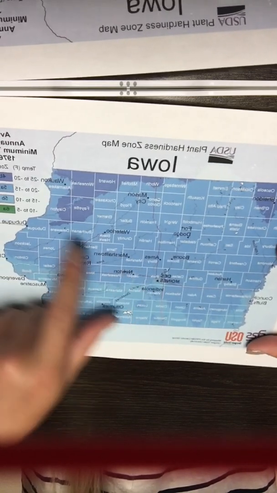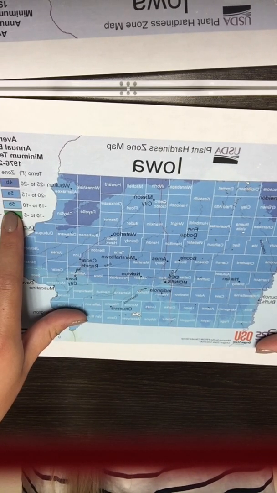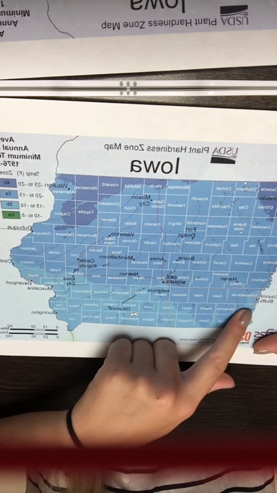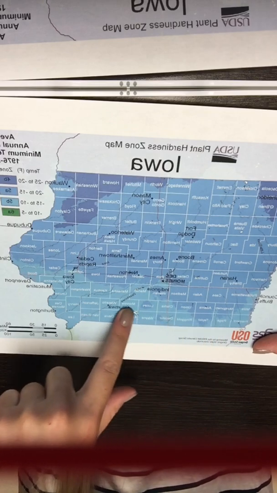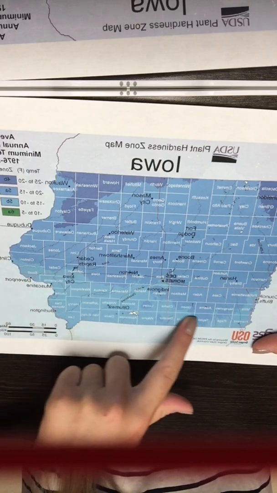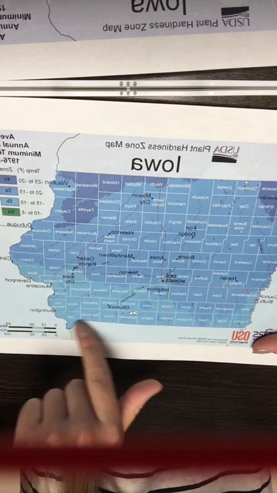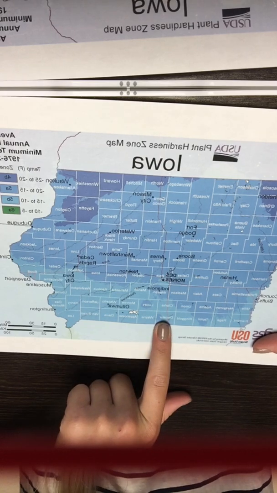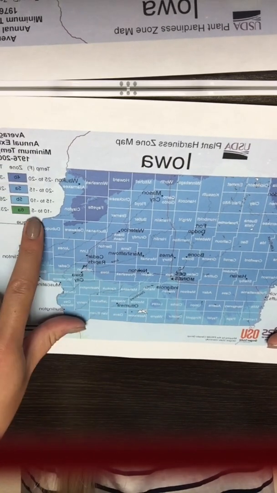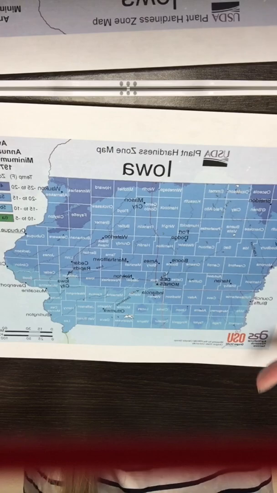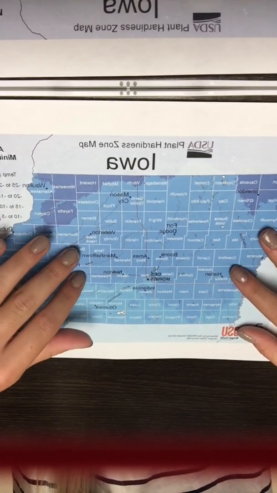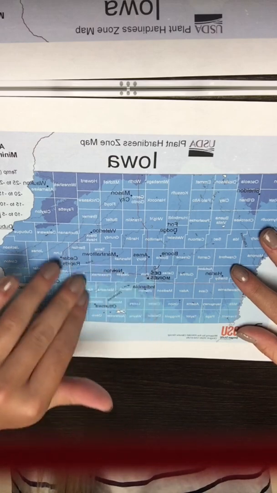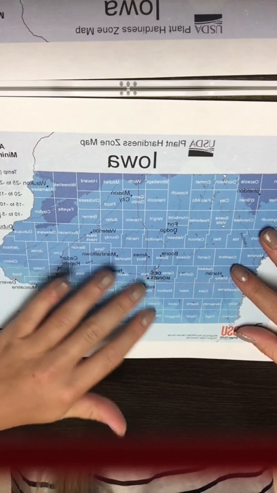And then we have a little bit lighter blue, and that's more of southern Iowa, as you can see, because you're getting farther south. So that's all of these counties down here, towards the very southern part. And then green is -10 to -5. As you can see, we don't really have any green in Iowa because Iowa is a pretty cold state.